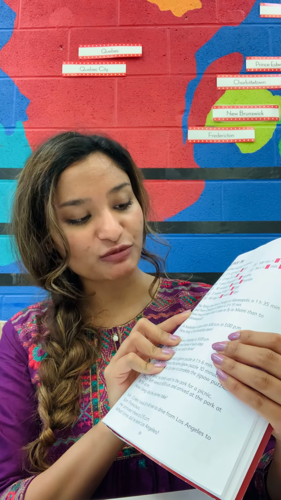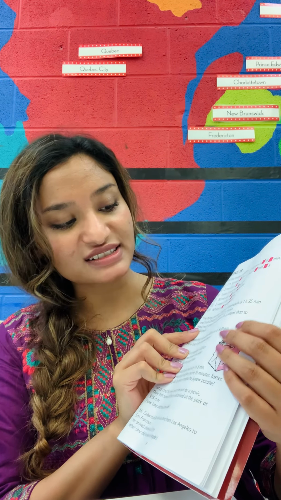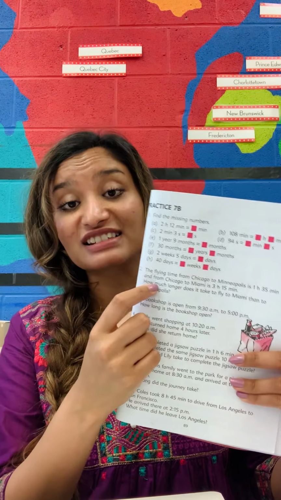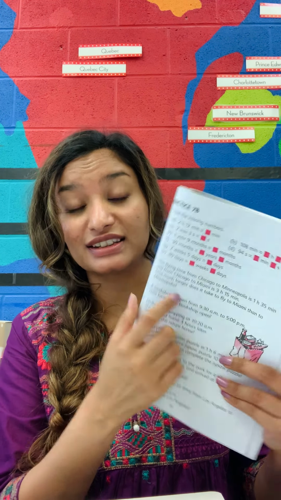Our next question says, the flying time from Chicago to Minneapolis is 1 hour and 35 minutes. I'm looking at question 2. Okay. And from Chicago to Miami is 3 hours and 15 minutes. How much longer does it take to fly to Miami than Minneapolis? Okay. So they're asking you to find the difference. That means we will be subtracting. Okay. And then the next question is your last one.